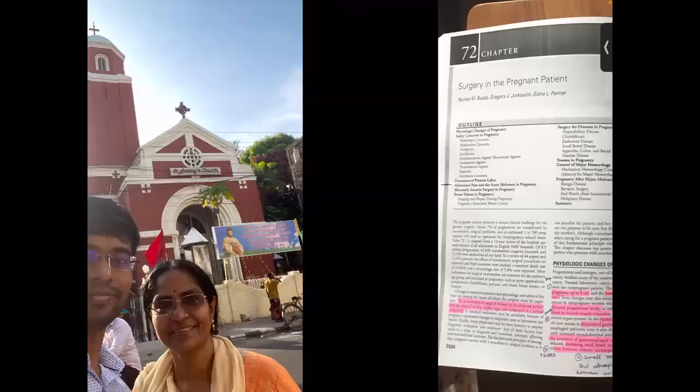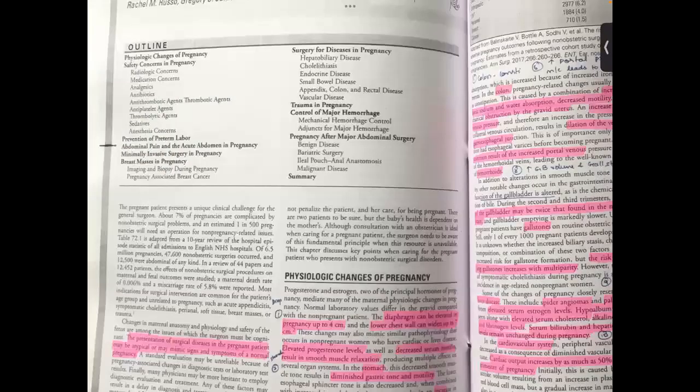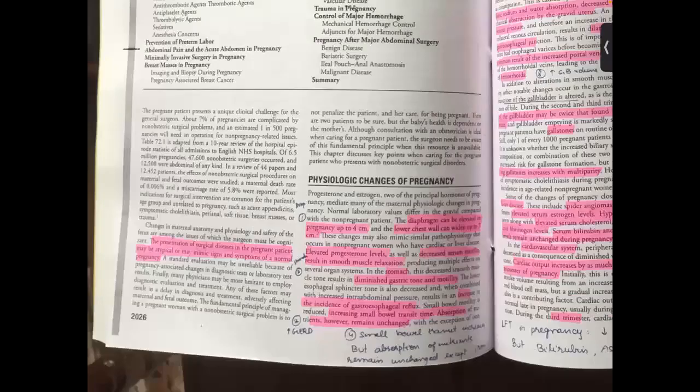So, surgery in the pregnant patient. First we will see about the physiology and the basic concepts. The presentation of surgical disease in the pregnant patient may be atypical or mimic signs and symptoms of a normal pregnancy. So, that is one problem because the disease will not have any separate signs or symptoms. It will be just like pregnancy.